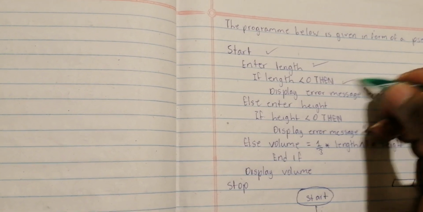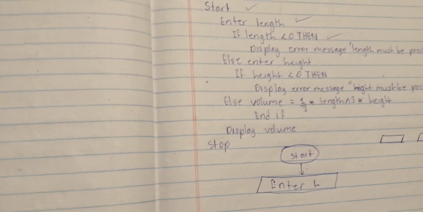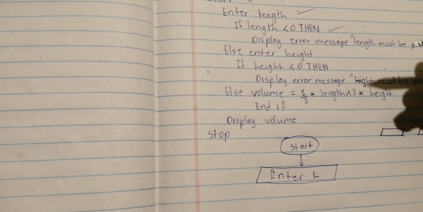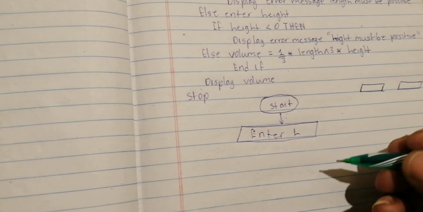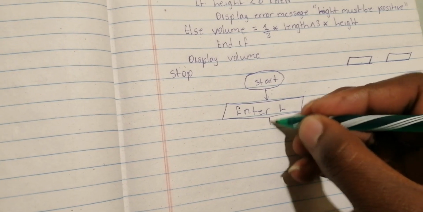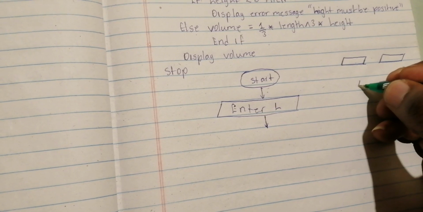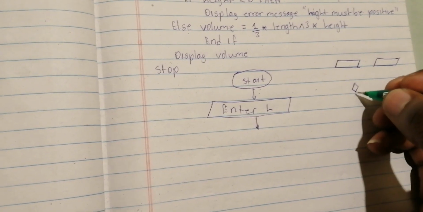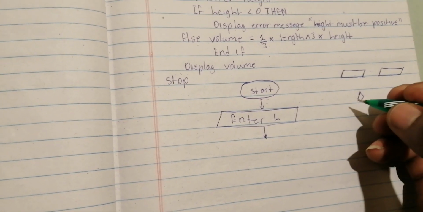So let's move on to this next step. Here it says if length is less than 0, then. Whenever you see if, it means that there is a decision going on. The shape for a decision is a rhombus, like that. So a rhombus is the shape for a decision, and you're supposed to draw a rhombus whenever you see if.